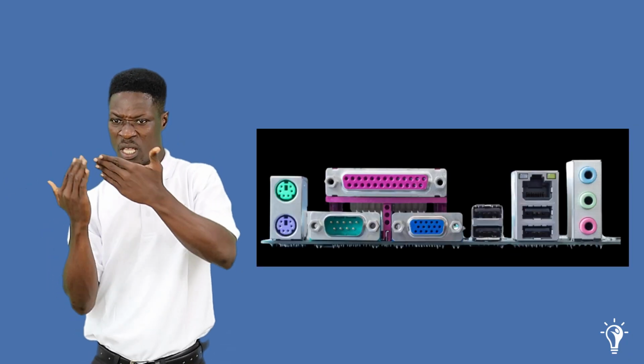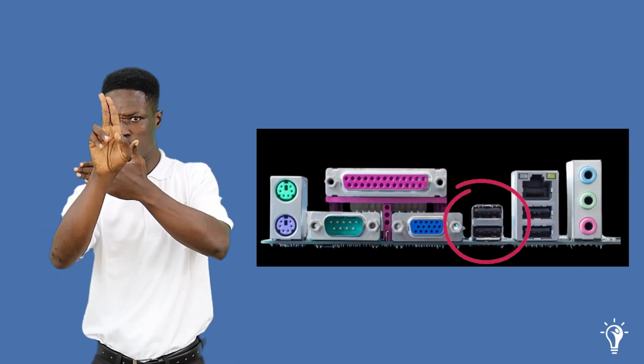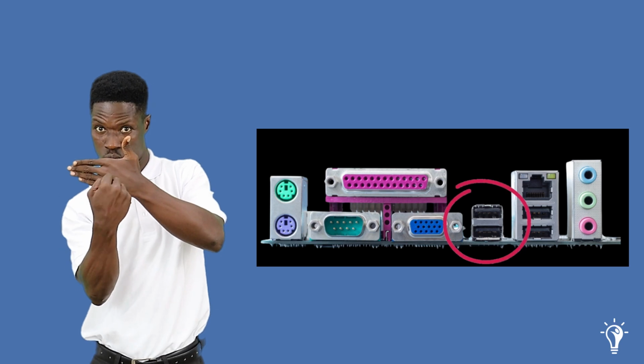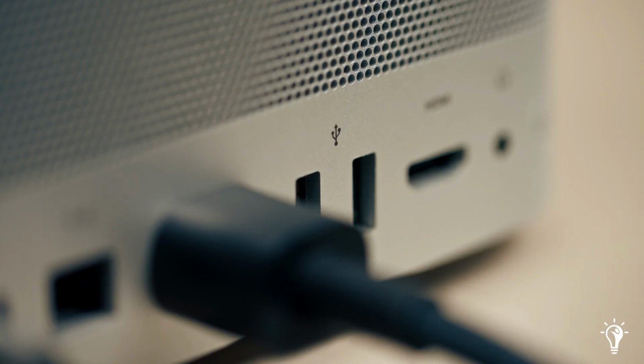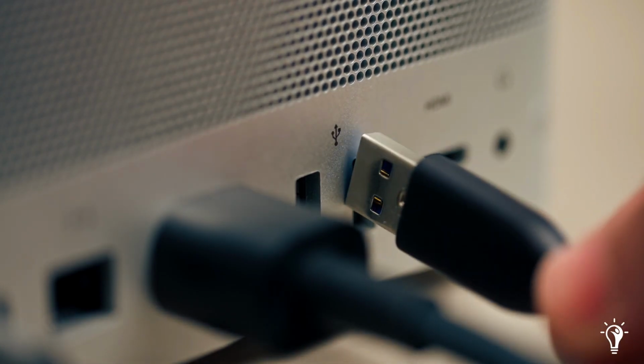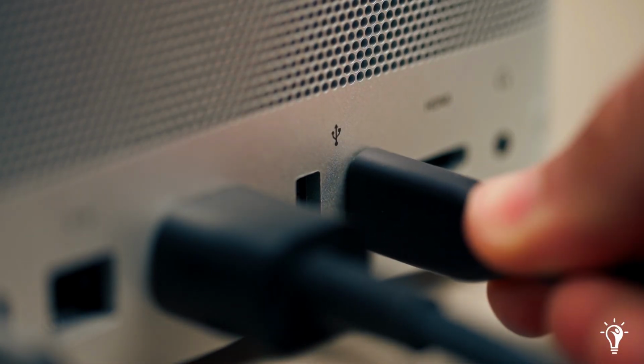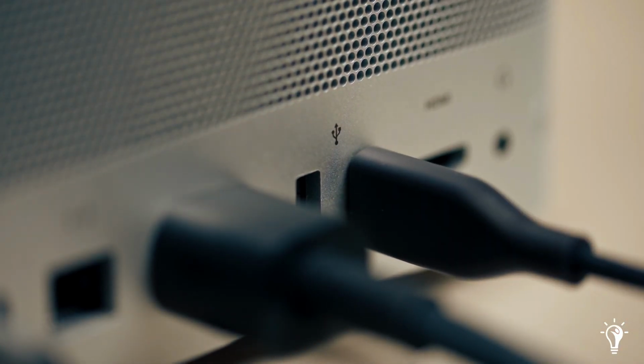The next one is the USB port. It's at the back of the system unit. We normally connect our phones using the USB port.